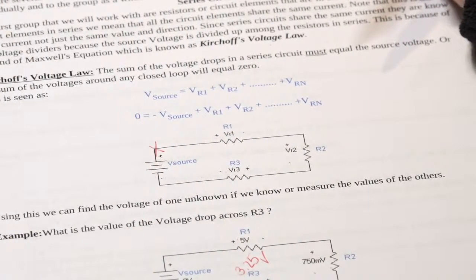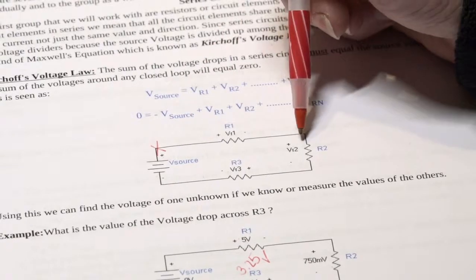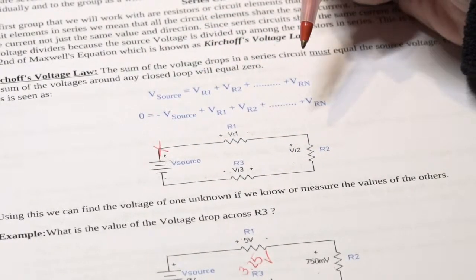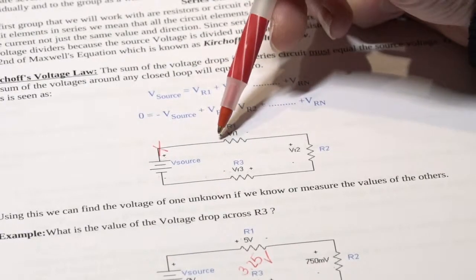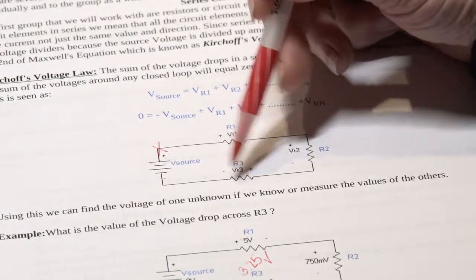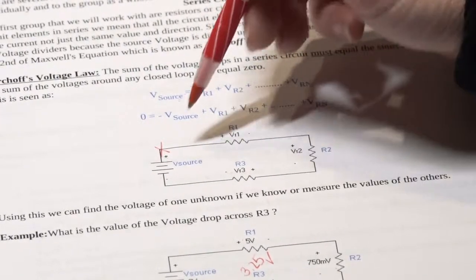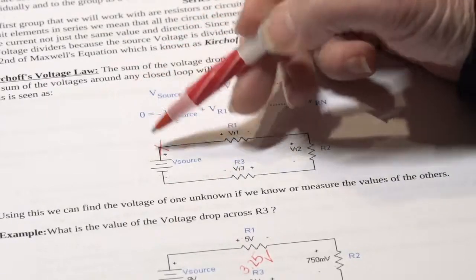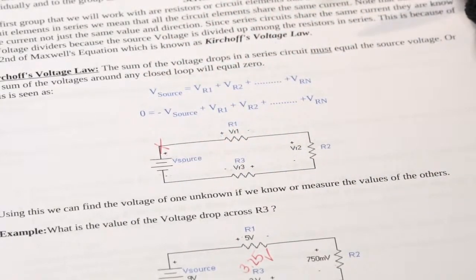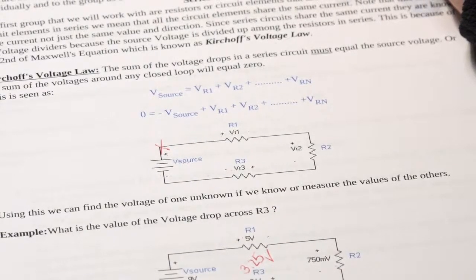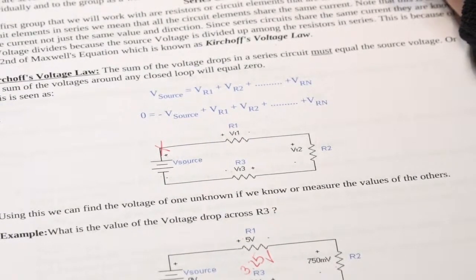Note that when things are in series, these are known as voltage dividing circuits. Why do they divide the voltage? Because these all have to add up to the source. So series circuits share the current, divide the voltage.